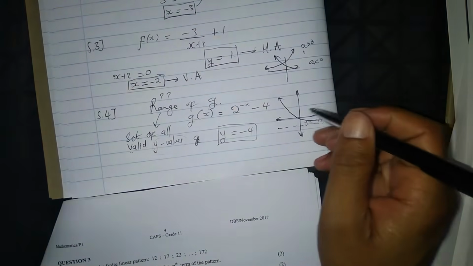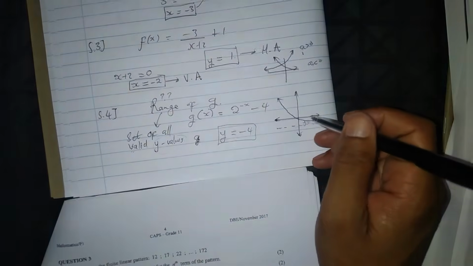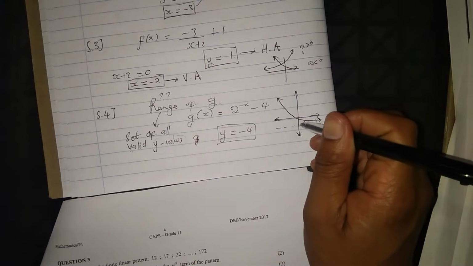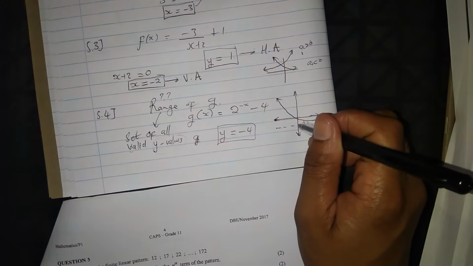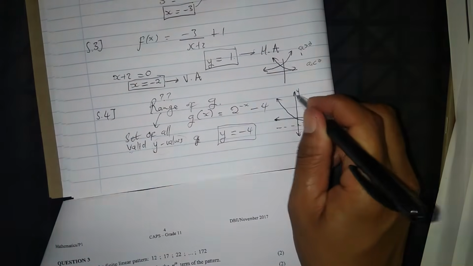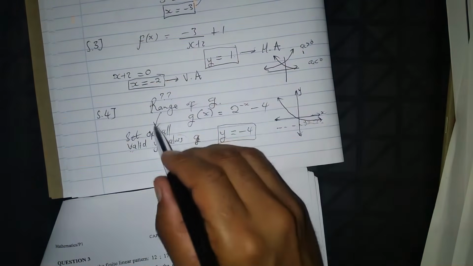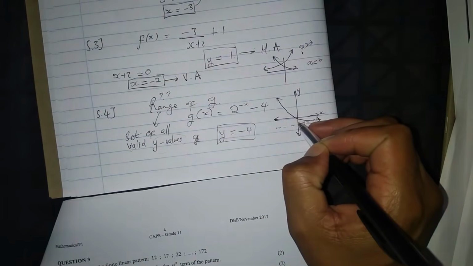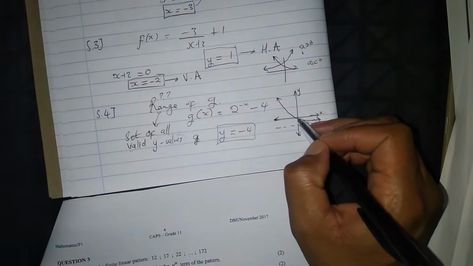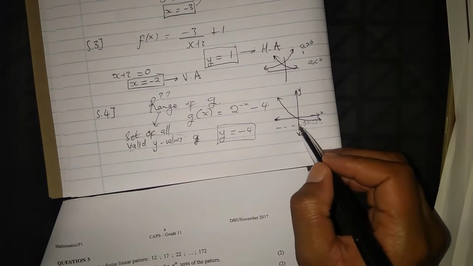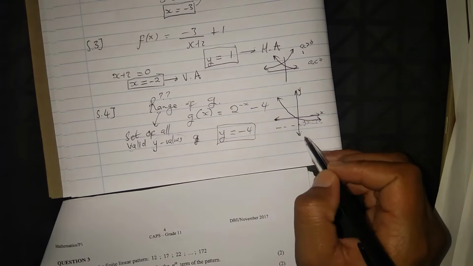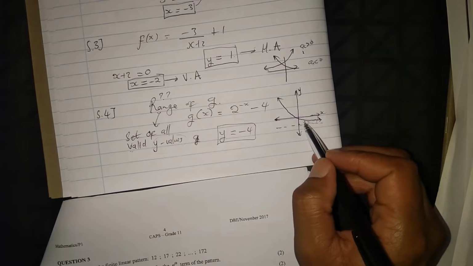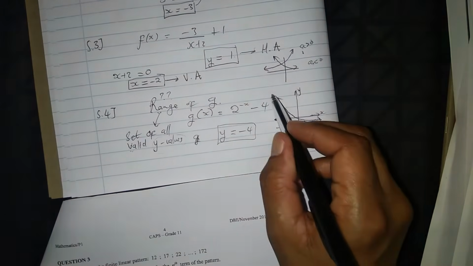So now for our range, look at our graph, it stretches from the asymptote all the way up. The range is the set of all the possible or valid y values. So check below this asymptote. You see that there is no graph there. Our graph is just above this asymptote.